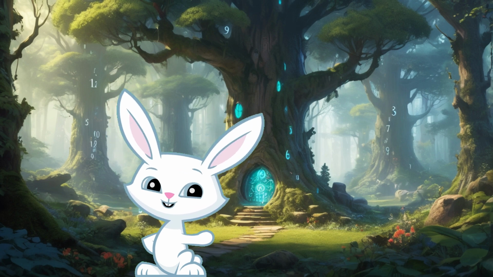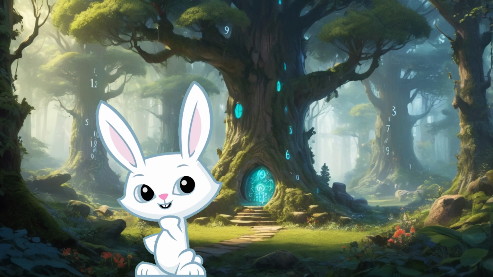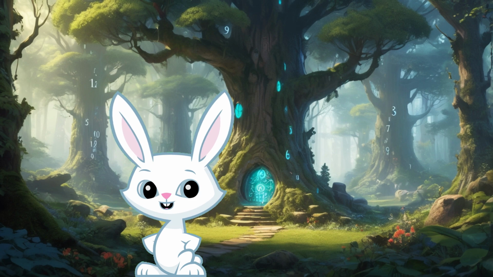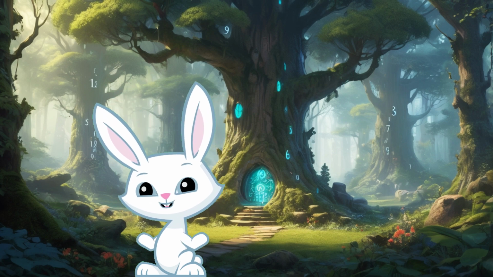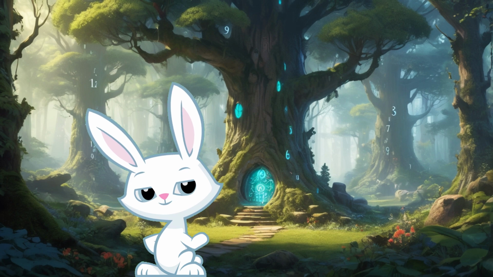Welcome to the enchanted number forest, where numbers grow on trees and come to life with every step. As we journey through the forest together, we are going to look at reading and writing numbers. Let's explore together!